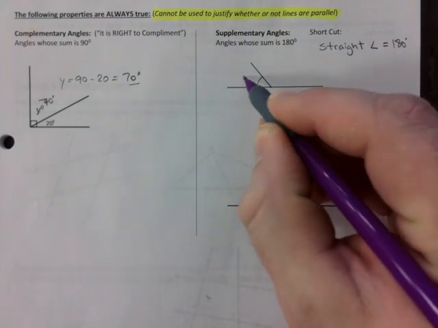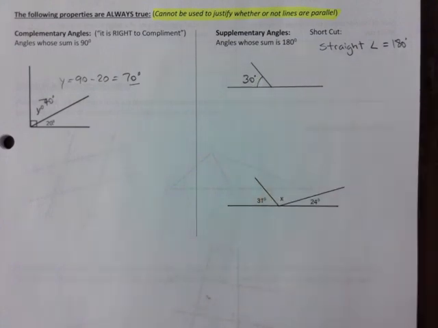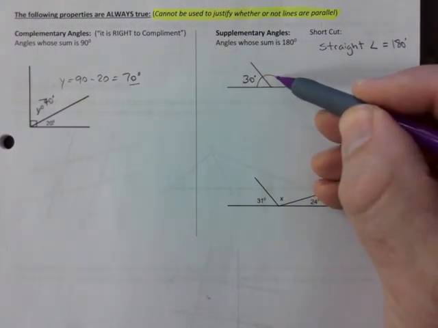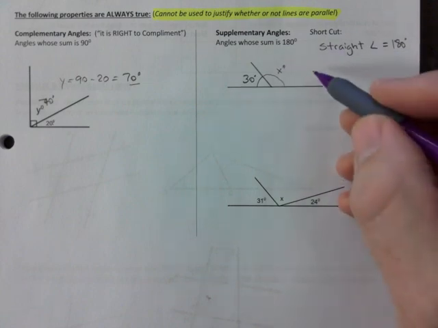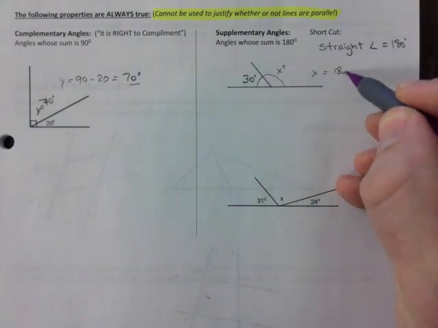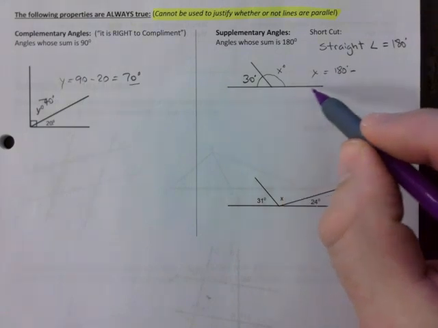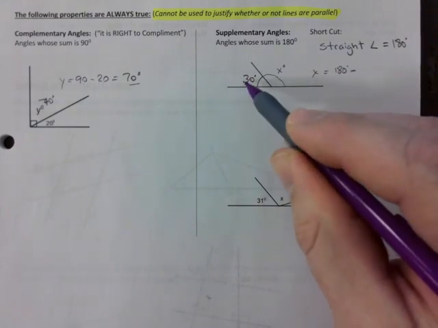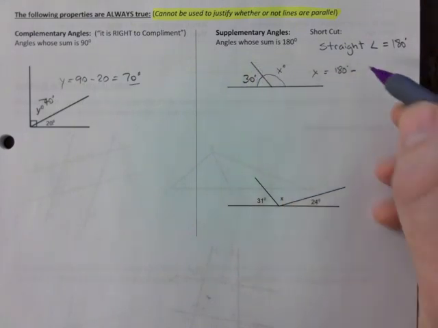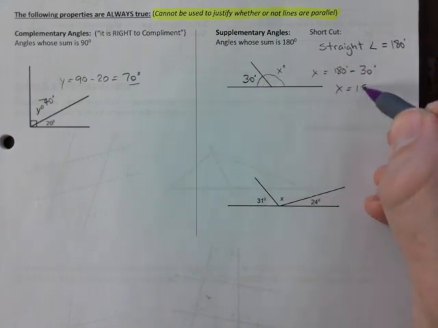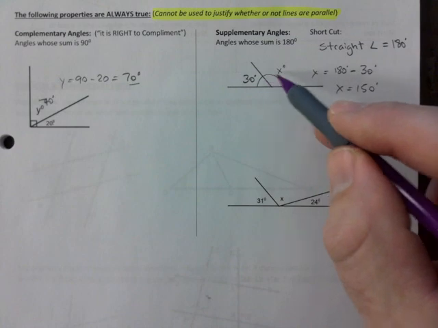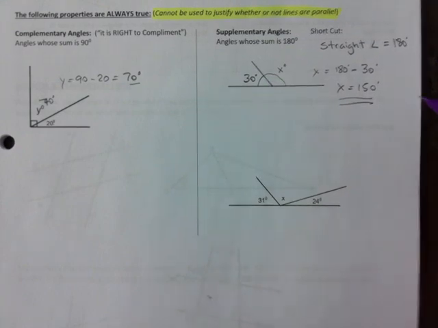So if this is 30 degrees, let's say, and you want this one, let's say it's called angle X, well, you should very quickly realize that there's a 180 here. There's a straight angle, and it's being split by this. So we're just going to subtract the 30 from 180 and then conclude that angle X here has to be 150 degrees.